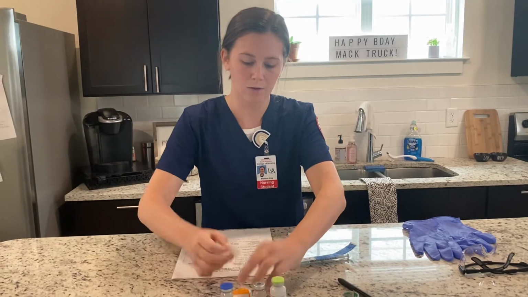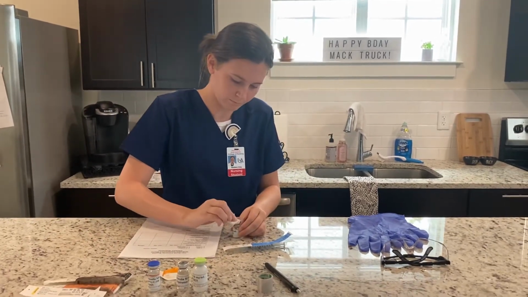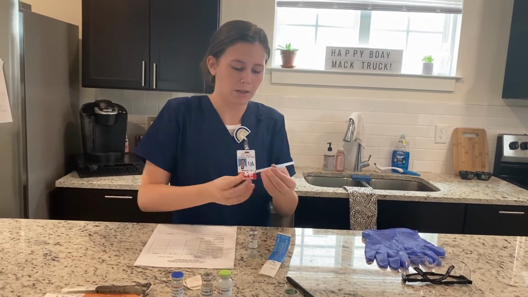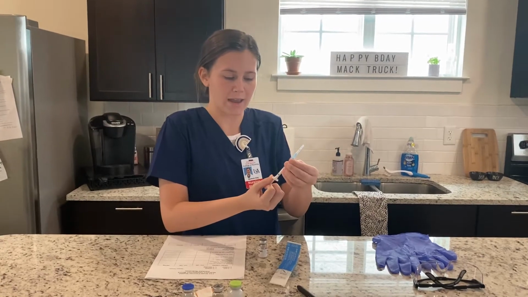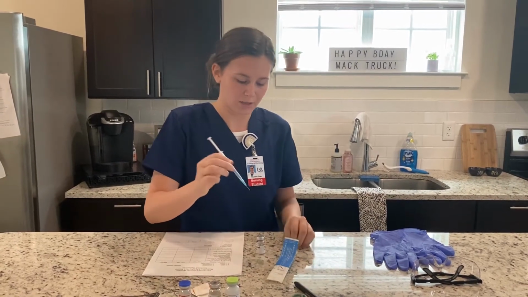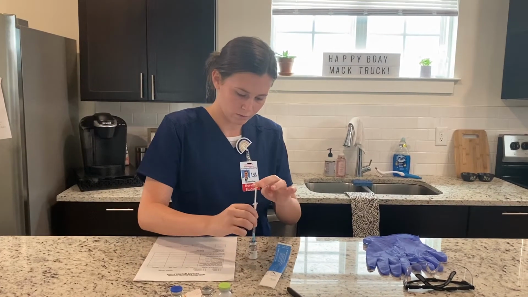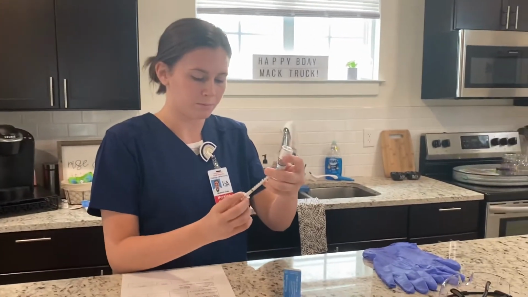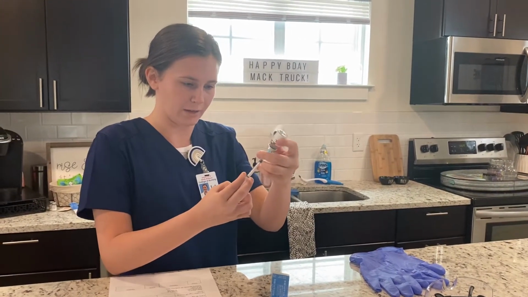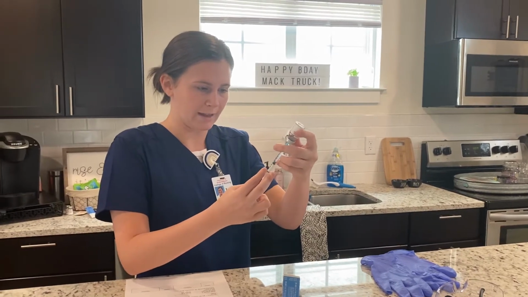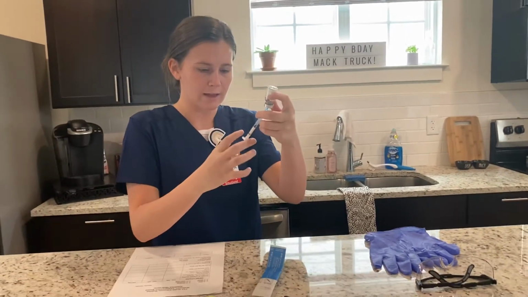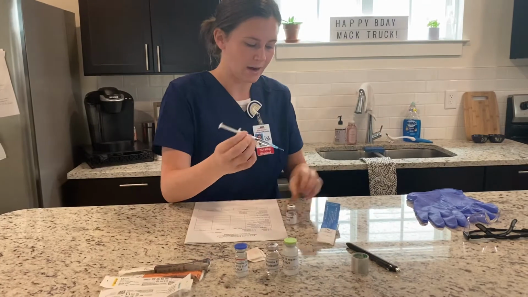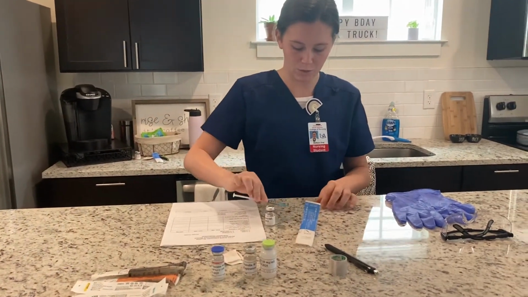I'm going to clean the vial, and then I will pull up about 0.5 milliliters of air, and then I will inject that into the vial. And then I will pull up a little more than 0.5 milliliters of heparin so that I can flick out any excess bubbles and then push it back to 0.5 milliliters. And then I'm going to recap using the scoop method.